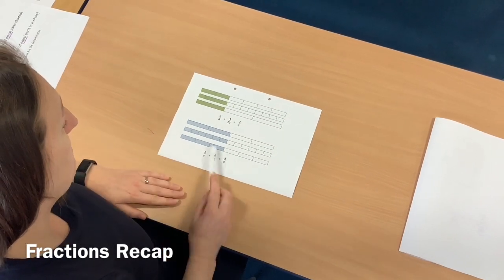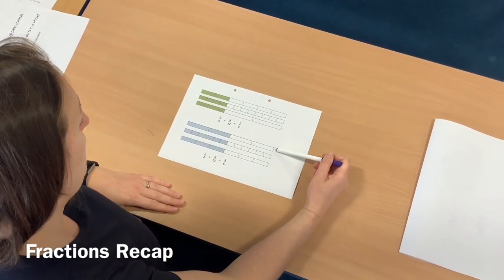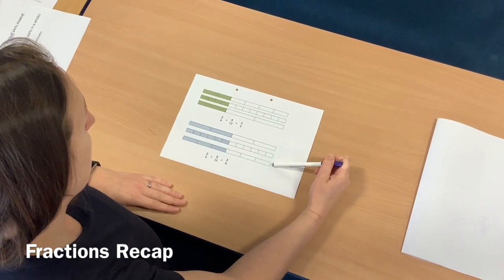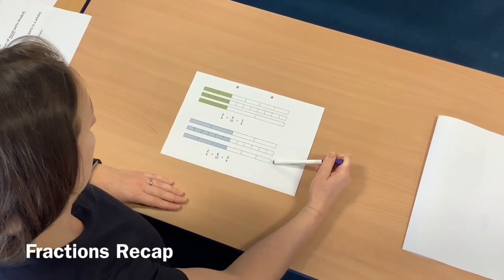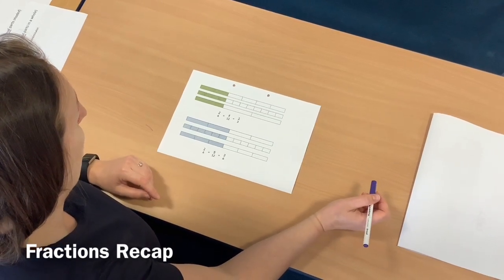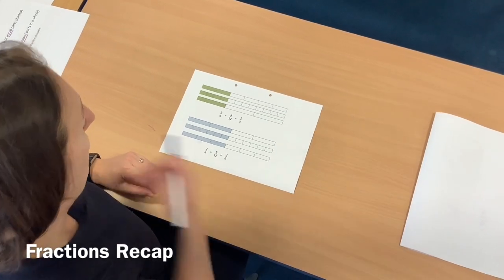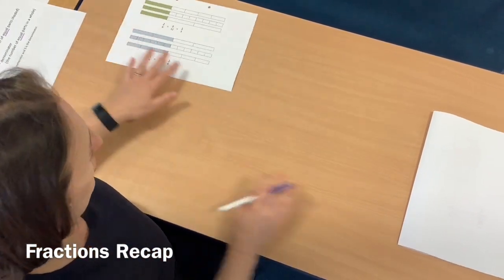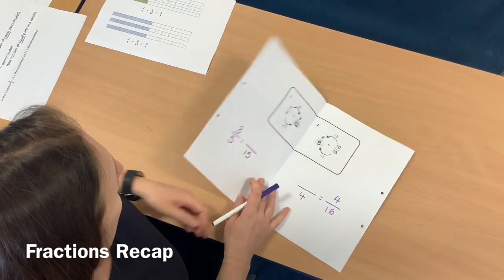Another example at the bottom there, we've got 2 quarters, 6 twelfths and 3 sixths are all equivalent fractions. And we could probably find some more. If you want to, you could find some more equivalent fractions to those at home. Okay, so how do we find equivalence then when we don't have a visual? What does the abstract look like?